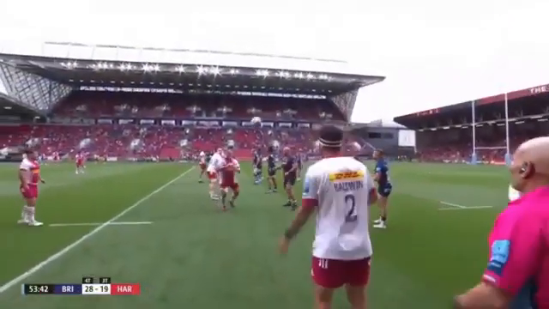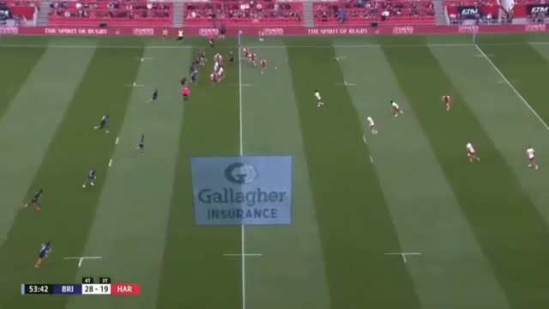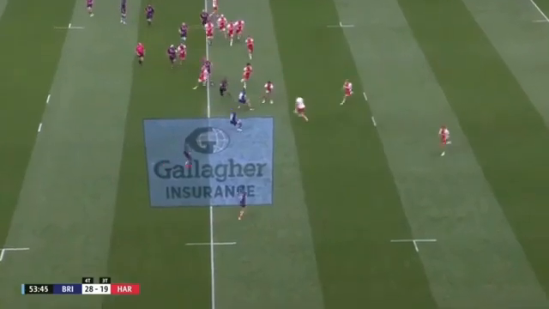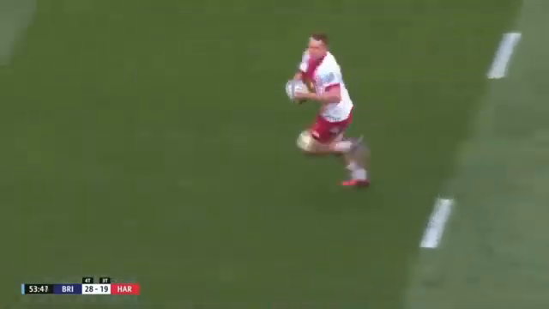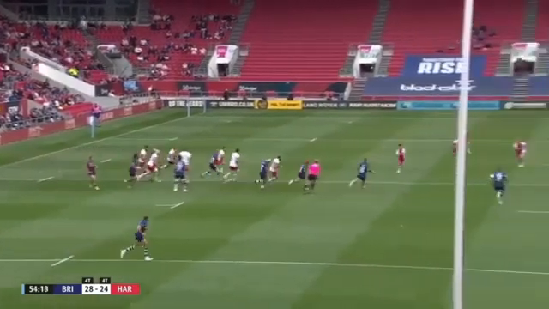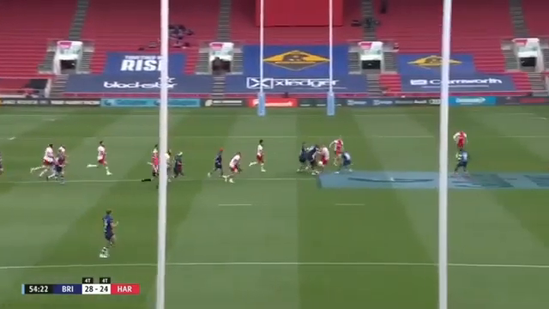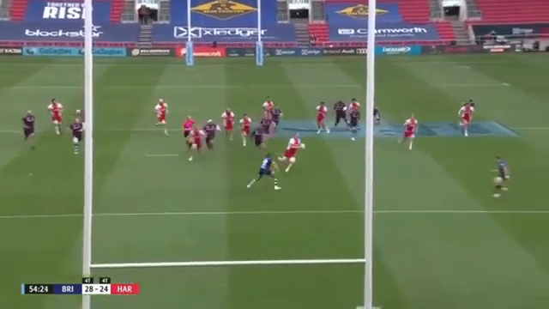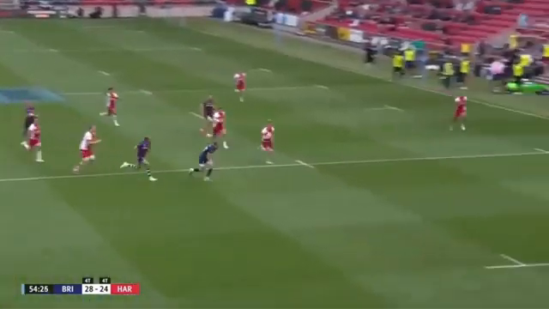Look at this move by Harlequins versus Bristol in the Premiership semi-final. A few simple passes lead to a break right through the middle of the Bristol defence. This move might look a little bit complicated at first glance, but it's actually just one simple pattern that's run twice in a row. So, let's get right into it.